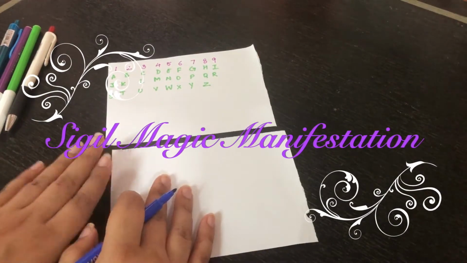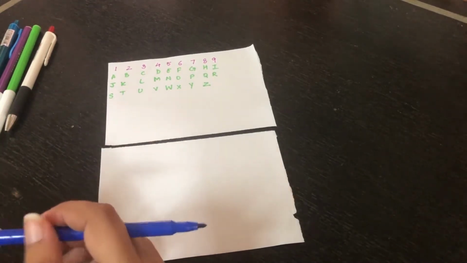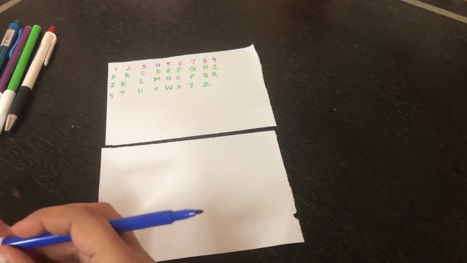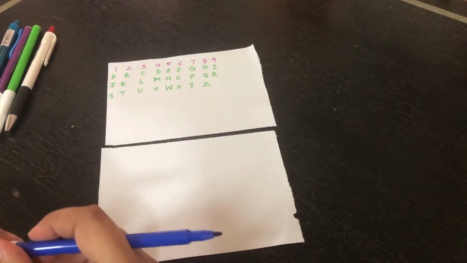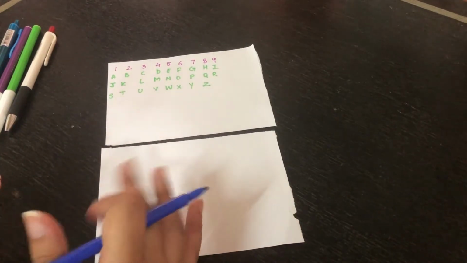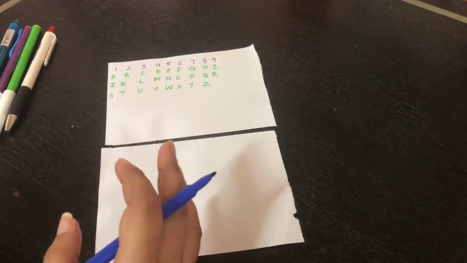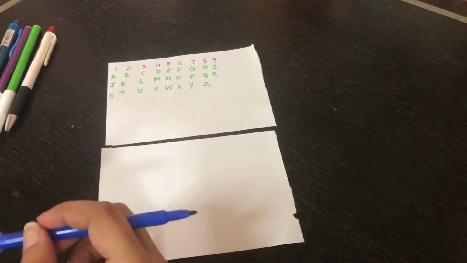All right. Hi. So, guys, as promised, we are going to do a new technique called Sigil. Some people call it the Sigil magic technique. Some people also use it for their manifestation. So, what we are going to do here is we are going to use this technique for manifestation, and it's mostly used for short-term goals. So, nothing which is long-term.